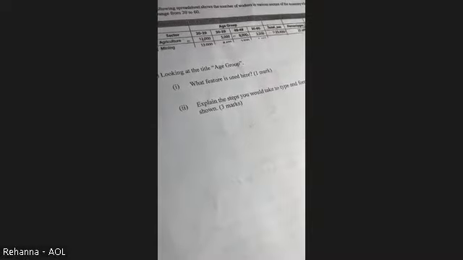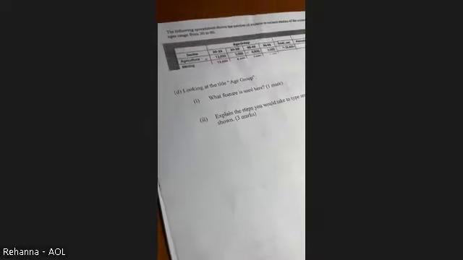Looking at the age group, the title age group. So let me see, right. Looking at the title age group, what feature is used here? Now, if you look at the table here, they have the lines indicating the different cells. But where age group is, it looks like one big cell because it is. The feature is merge and center. We can see it looks bold too, which is fine. But the main feature that they want you to identify is merge and center.